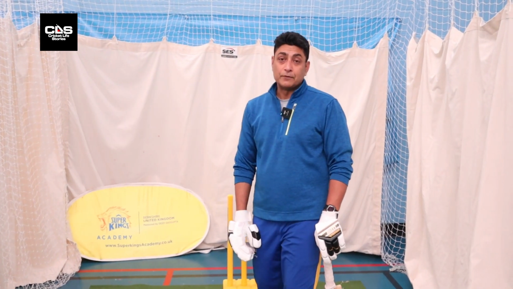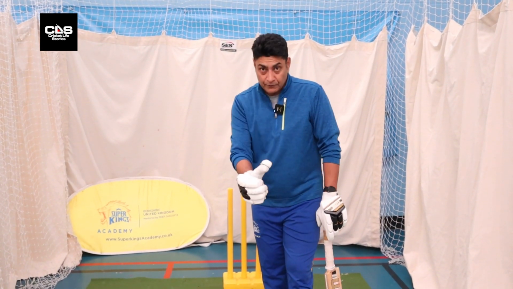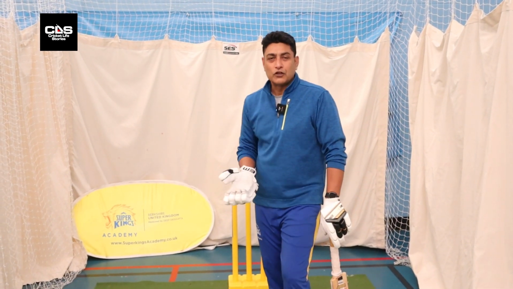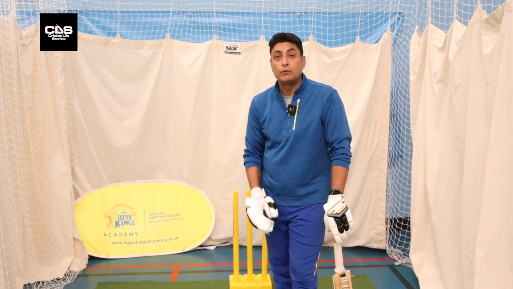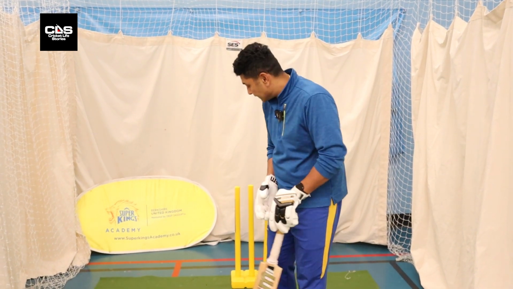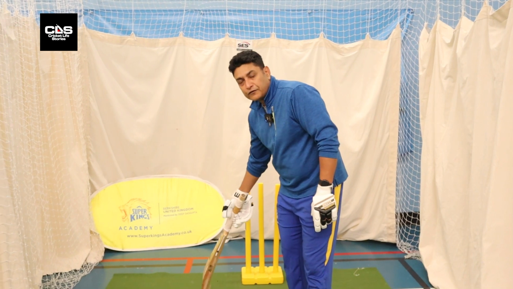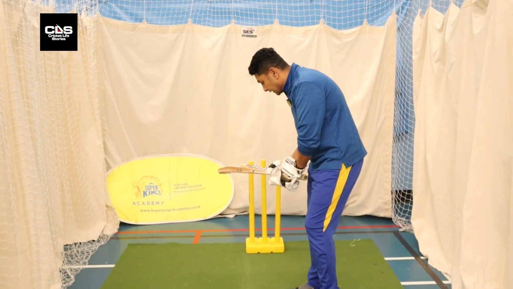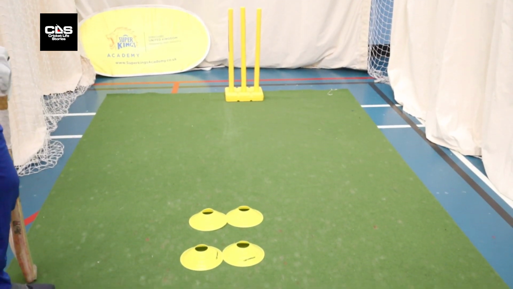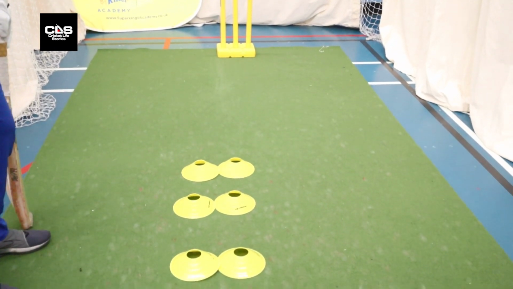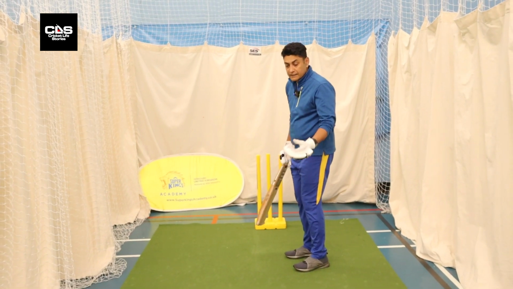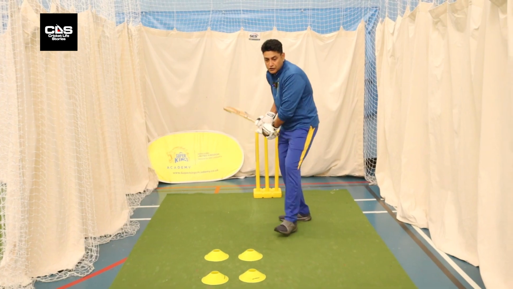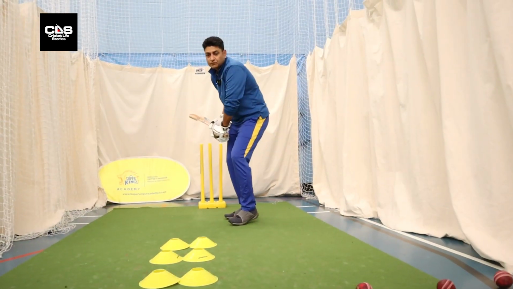Corridor of uncertainty. Well, that's the area, the line we're talking about predominantly here, where the batter is kind of confused whether you're going to play at it or you're going to let it go. And what is that line? That line is around off stump to fourth or the fifth stump. As you can see, roughly with these cones, I've tried to indicate what the corridor of uncertainty would mean. And as a batter, why is it called the corridor of uncertainty? Obviously, you can see that corridor there. And uncertainty because you don't know whether you want to play at it or you want to let it go.